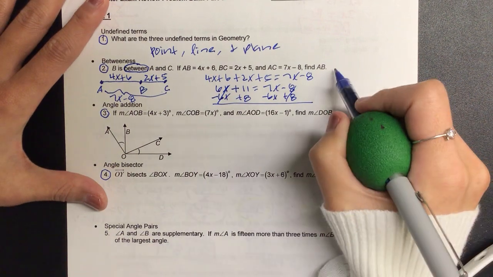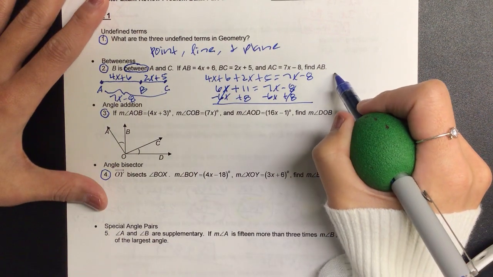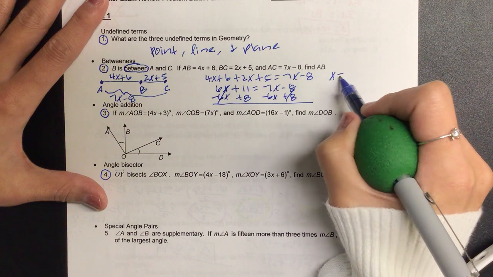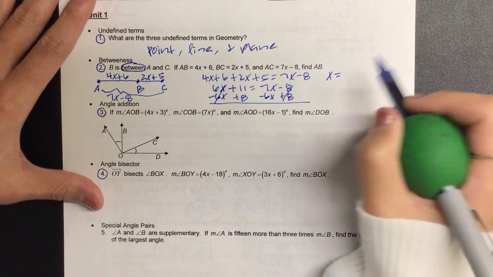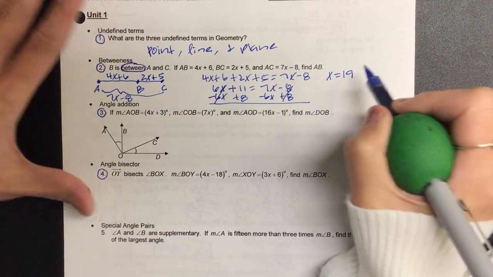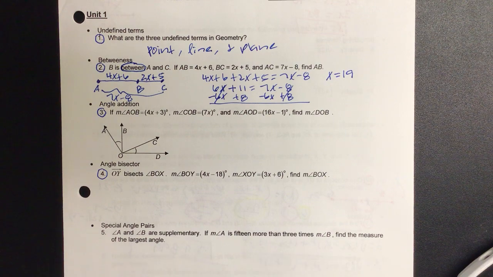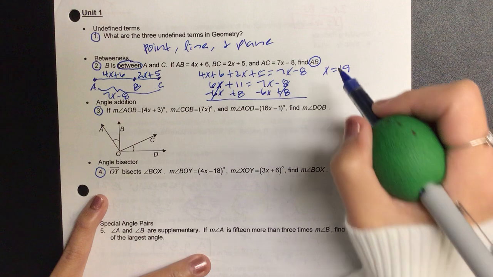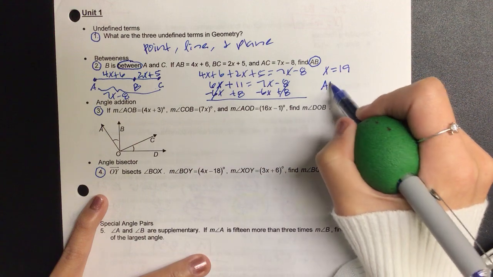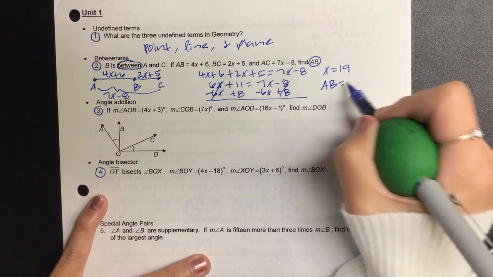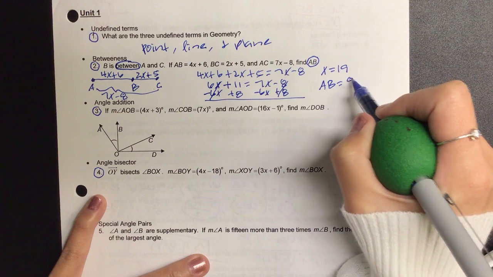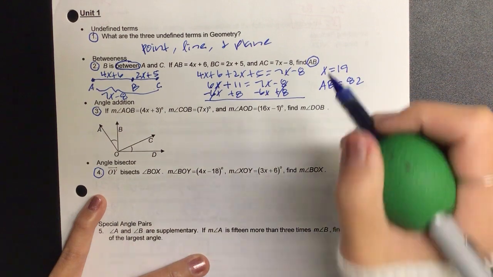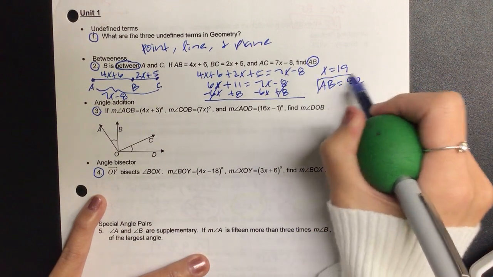So we know 7x minus the 6x is 1x. How many is 11 plus 8? 19. So the 19 is fine, but it says to find the measurement of what? AB. So someone plug that back into AB. Is it 82? Very good. So it says to find AB, and that's all we wanted.